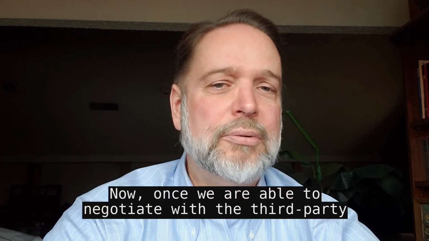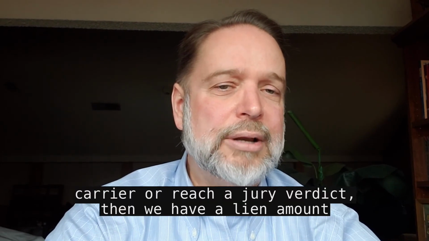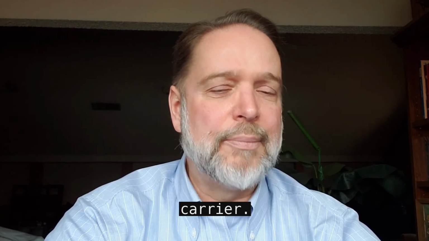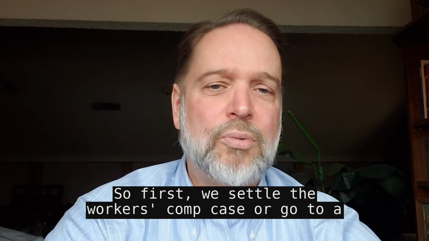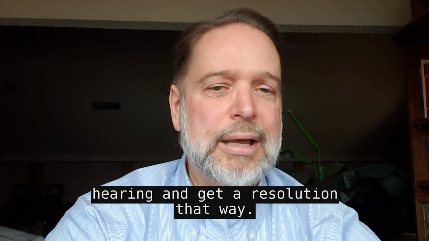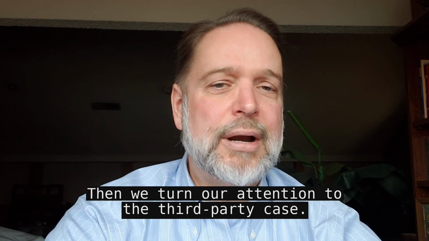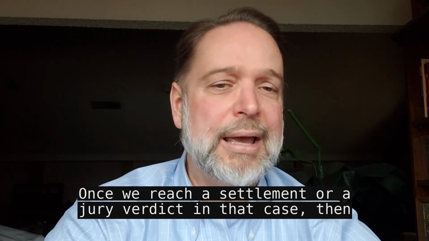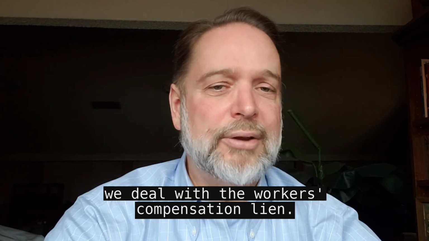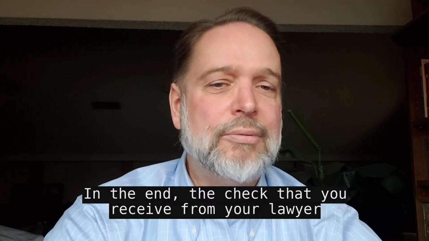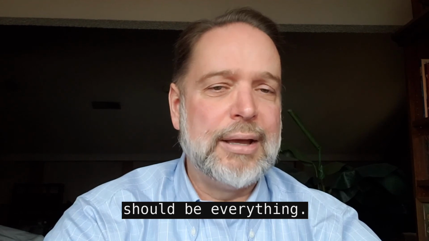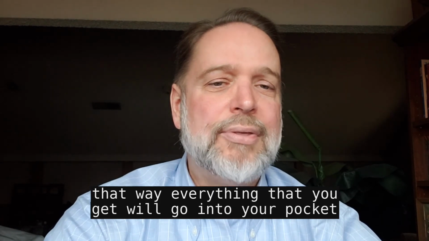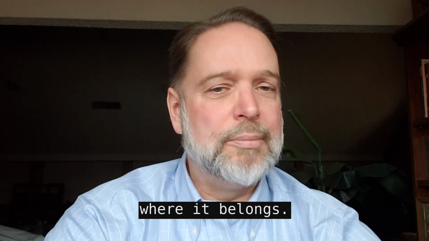Now, once we're able to negotiate with the third-party carrier or reach a jury verdict, then we have a lien amount that we have to deal with from the workers' compensation carrier. So first we settle the workers' comp case or go to a hearing and get a resolution that way. Then we turn our attention to the third-party case, and once we reach a settlement or a jury verdict in that case, then we deal with the workers' compensation lien. In the end, the check that you receive from your lawyer should be everything, should be tax-free, should be all your bills paid, and that way everything that you get will go into your pocket where it belongs.